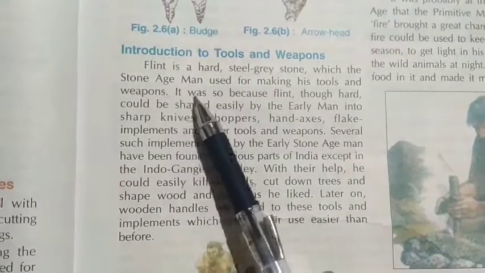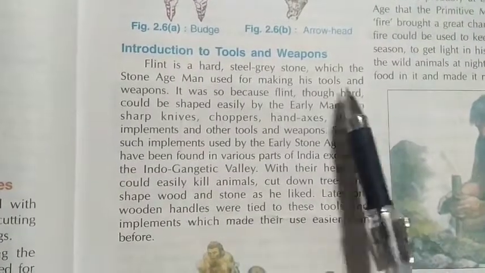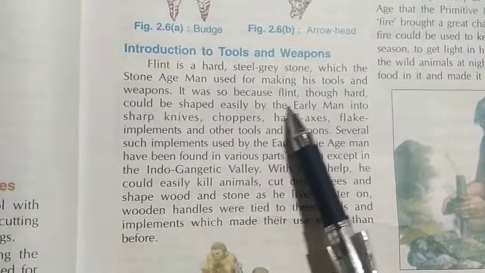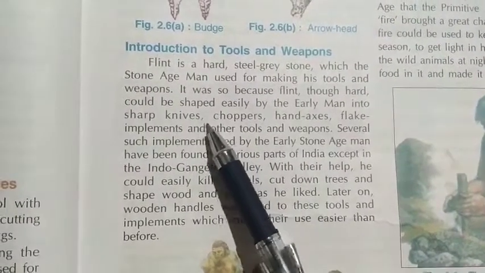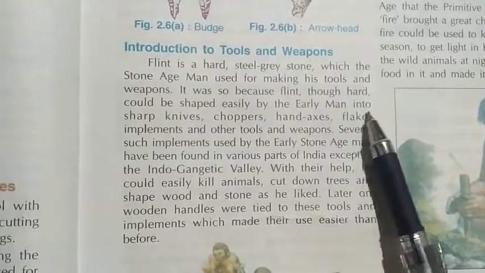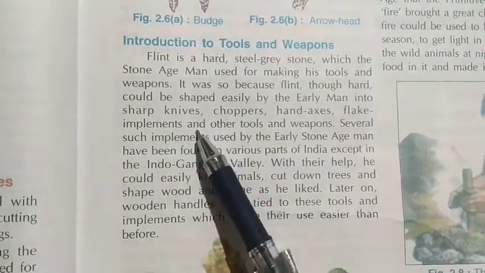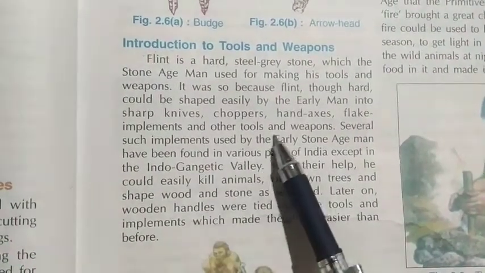Flint is a hard steel-gray stone which the Stone Age men used for making tools and weapons. It was so because flint, though hard, could be shaped easily by the early men into sharp knives, choppers, hand axes, flake implements, and other tools and weapons.